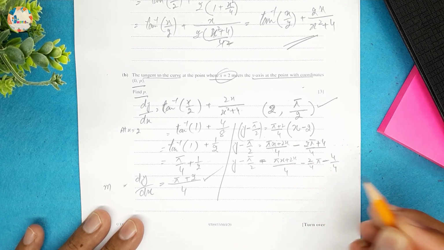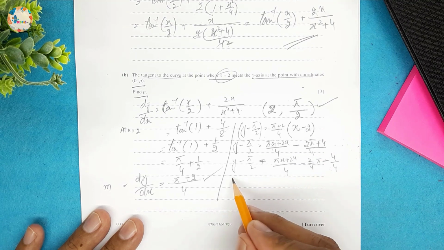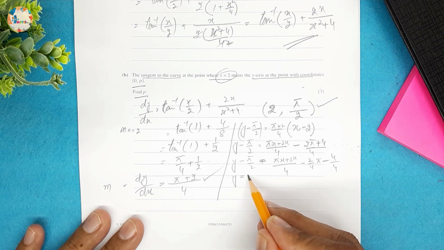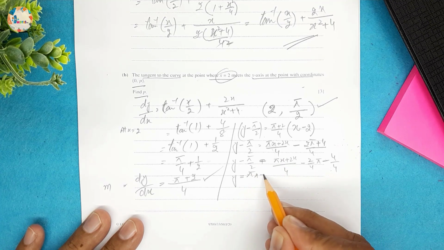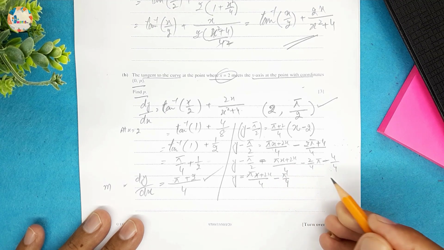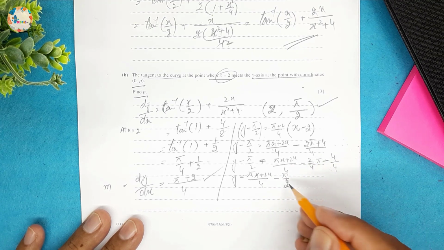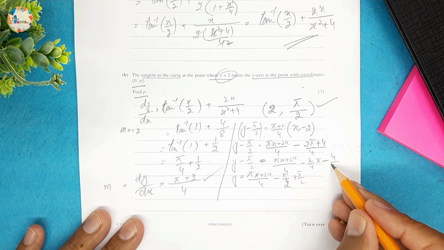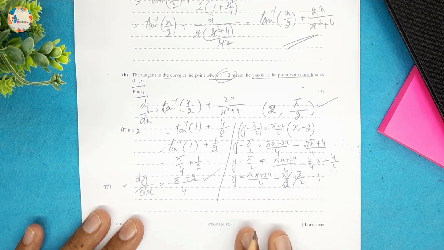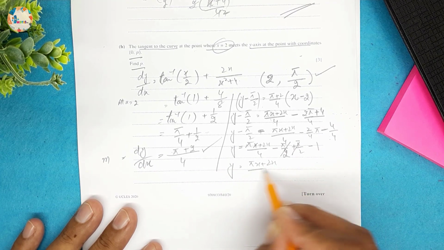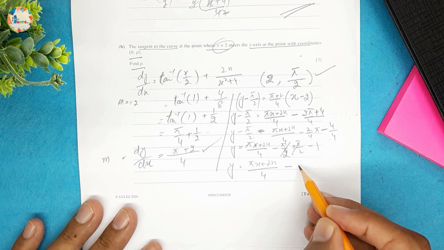Now we can shift this pi by 2 to the other side, so y is equal to pi x plus 2x by 4, minus pi by 4, minus pi by 2 plus pi by 2, and minus 1, so this will be cancelled, and our final equation will be y is equal to pi x plus 2x whole over 4 minus 1.